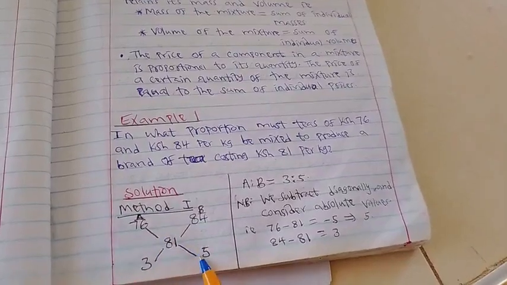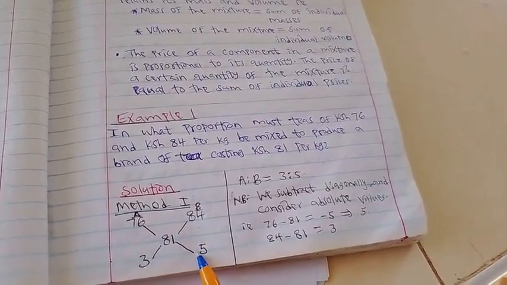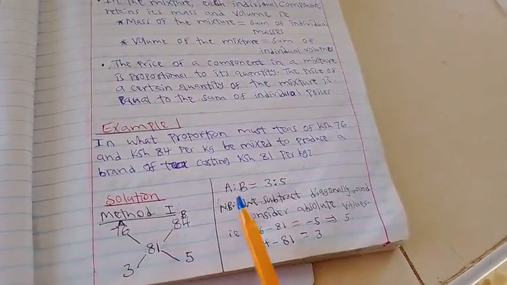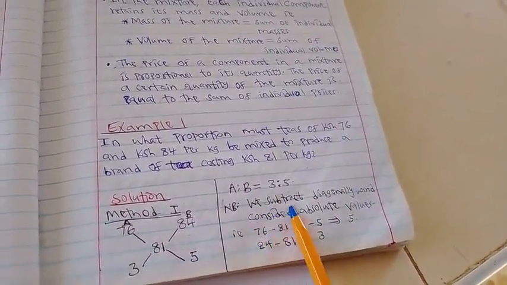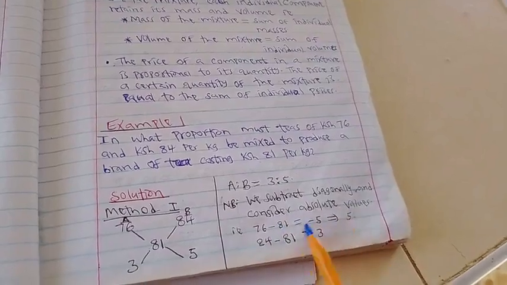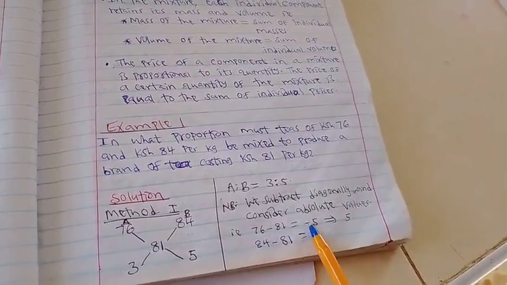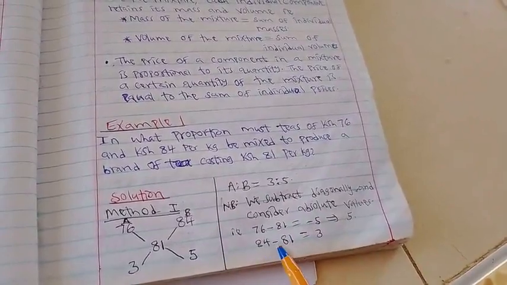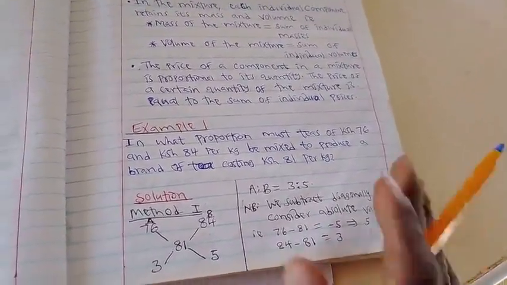We subtract and ignore the negative sign; we take the absolute values. We subtract diagonally, and consider the absolute values. For example, 76 minus 81 is negative 5, but we consider 5. 84 minus 81 is 3. Therefore, we have 3 and 5.